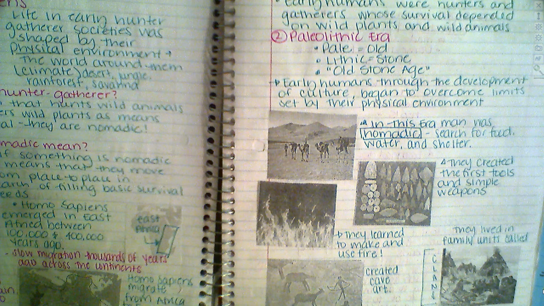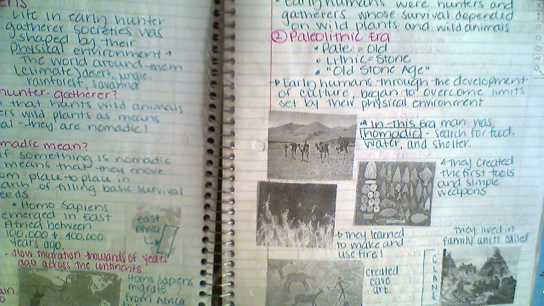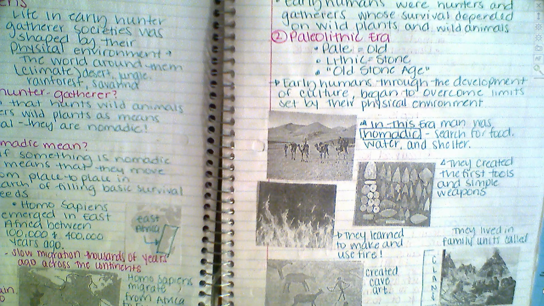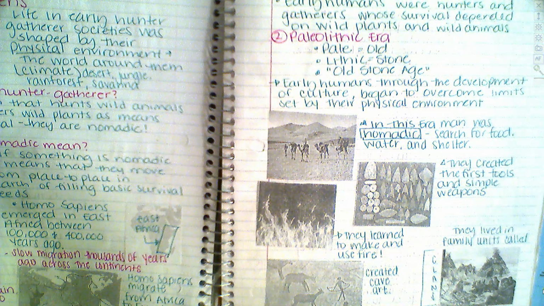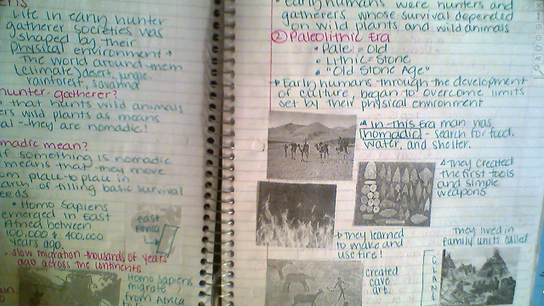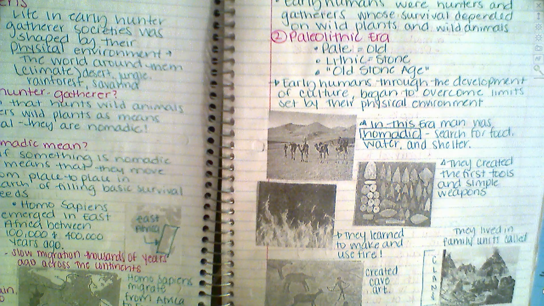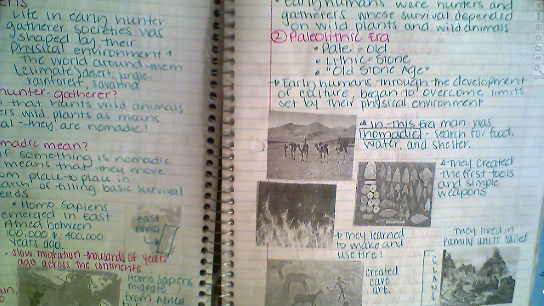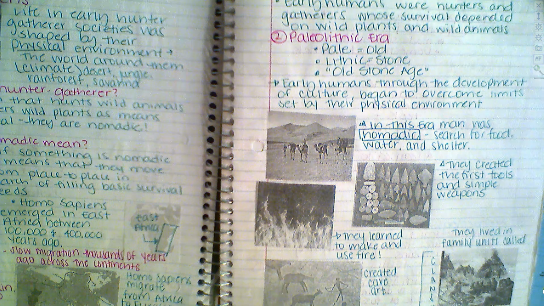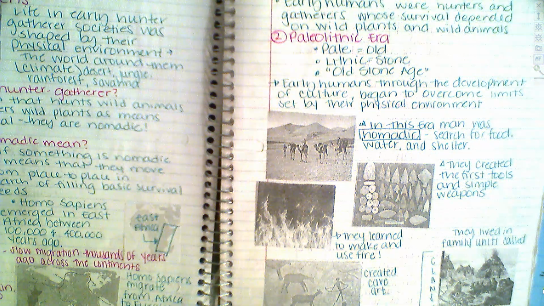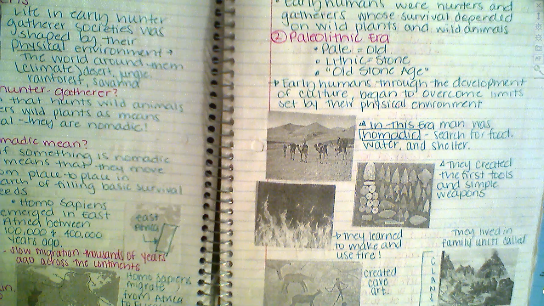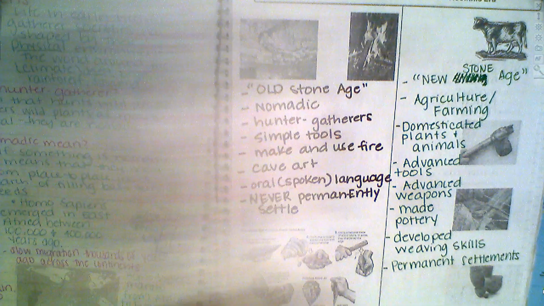You complete this notebook in its entirety, including cutting in and gluing pictures, and take the vocab down, the maps down, the notes down. The study guides have everything in there like you're supposed to, and I will accept this as your exam. If you choose not to do this, then you don't have that option. Okay? So just throwing that out there.